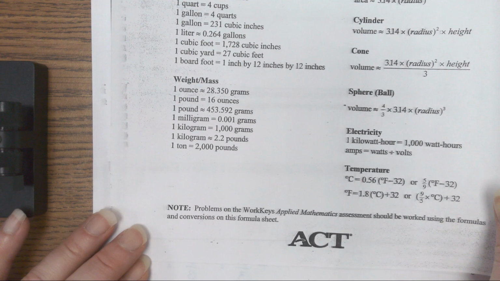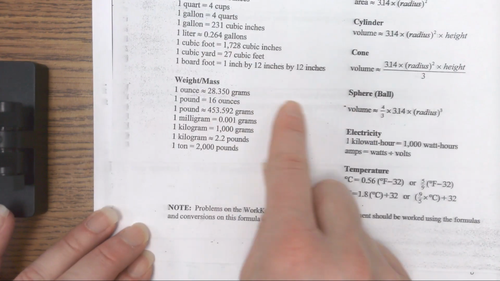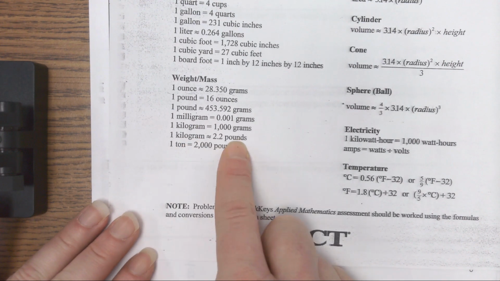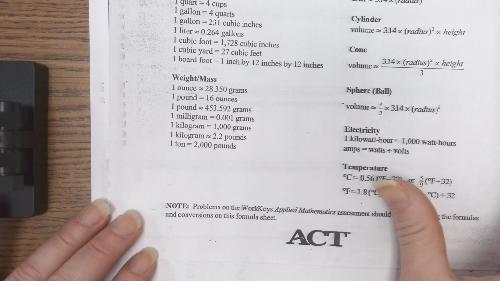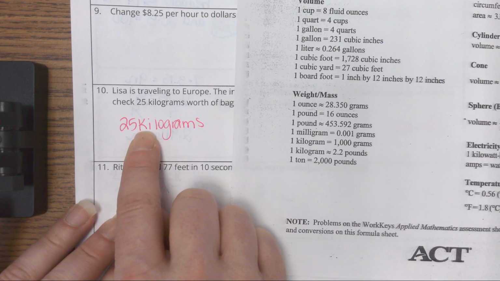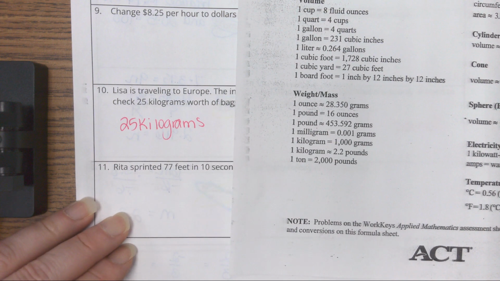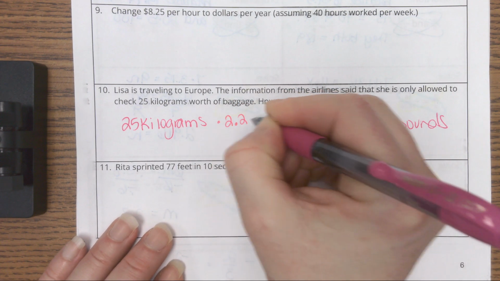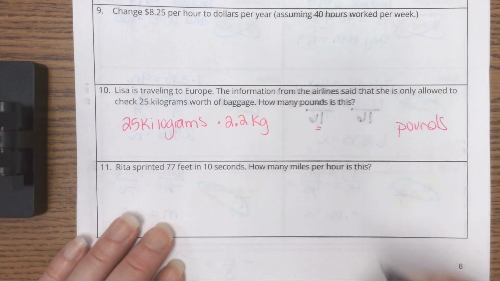If there's anything between kilograms and pounds, and there is. Okay, so it looks like 1 kilogram is 2.2 pounds. And so when I'm deciding whether I'm multiplying or dividing, I have kilograms and I want to cancel that. So I think what I would multiply by then is 2.2 kilograms, that's the abbreviation, is 1 pound.